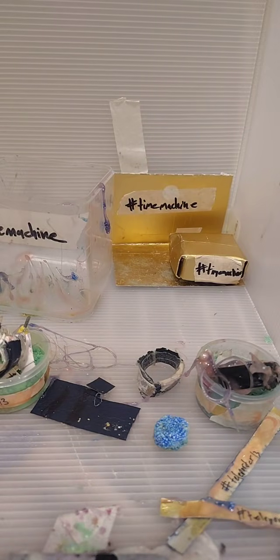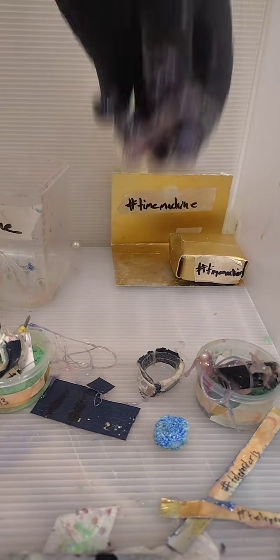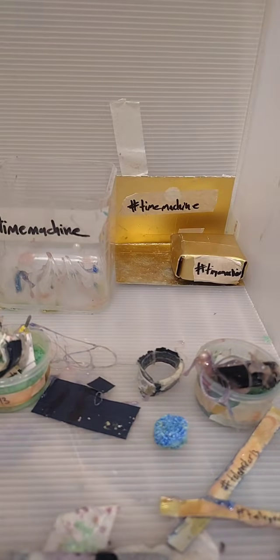Excellent. Excellent. Alright, we've mostly cleared that off. Okay. I can now remove these gloves, though using my teeth might not have been advisable.